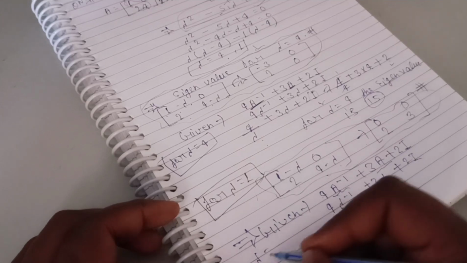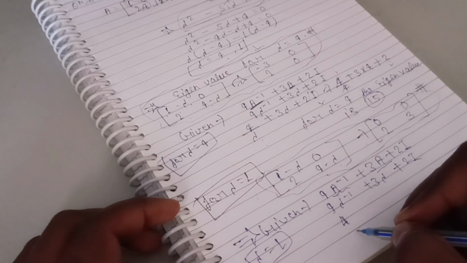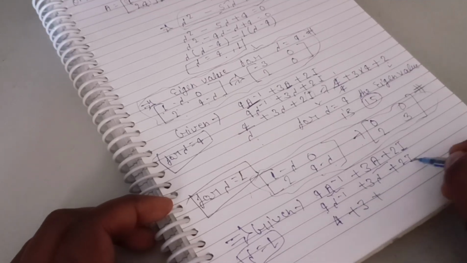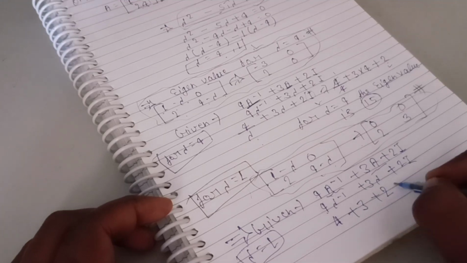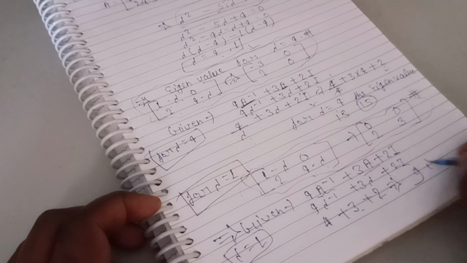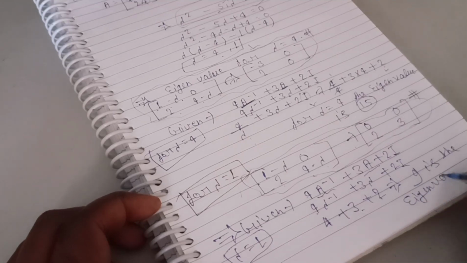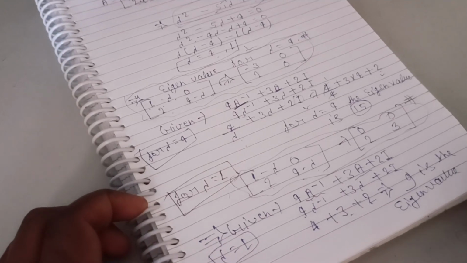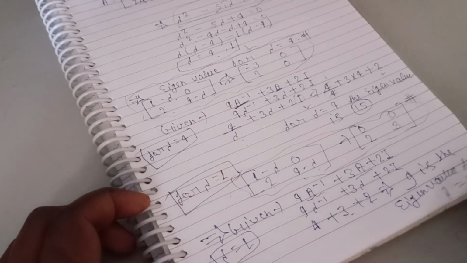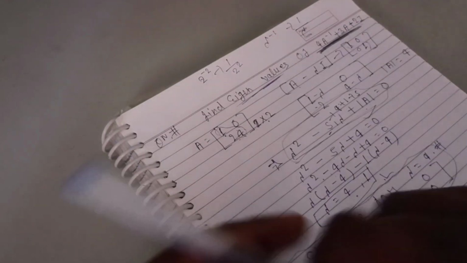So for lambda equal to 1, we get the value: 4 upon lambda, and 4 upon 1 will be 4. 3 into 1 will be 3 as it is, plus 2 into the identity matrix, that will be the same. So 3 plus 2 is 5, plus 4 is 9. So 9 is the eigenvalue for lambda equal to 1. I hope that you have understood this question very properly.